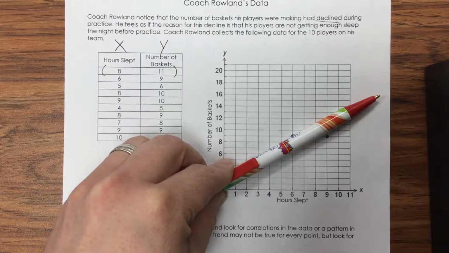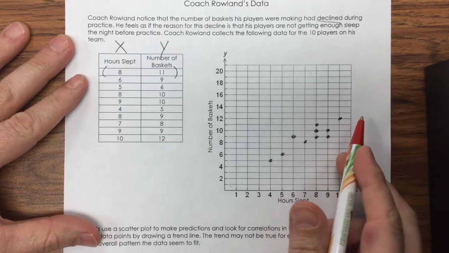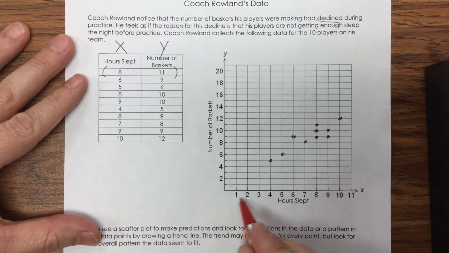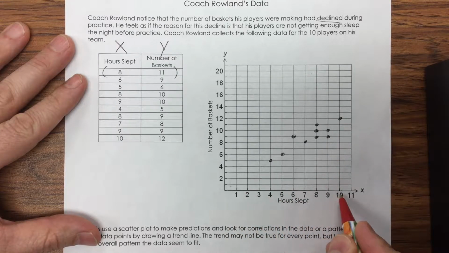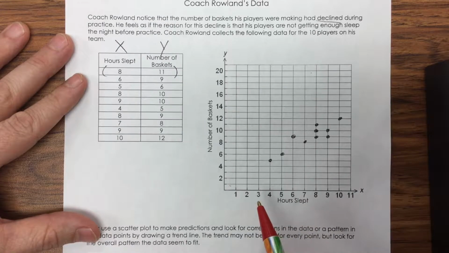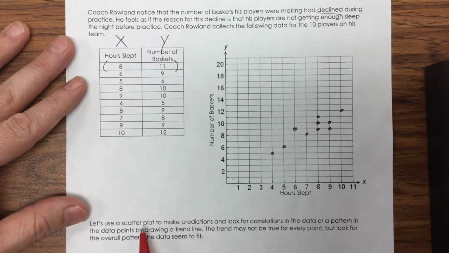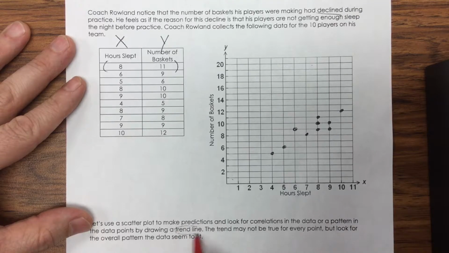Looks to me like it's going uphill. So that would tell us that there is a positive correlation, meaning the more sleep the player gets, the more baskets they are making, according to this. So we're going to go ahead and make predictions by drawing a trend line.